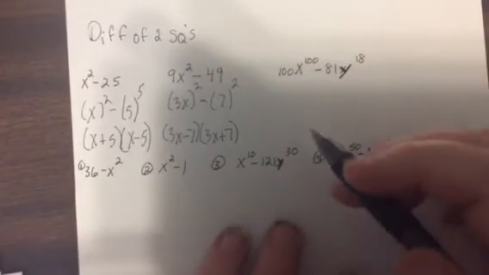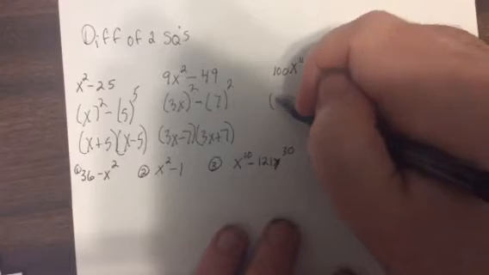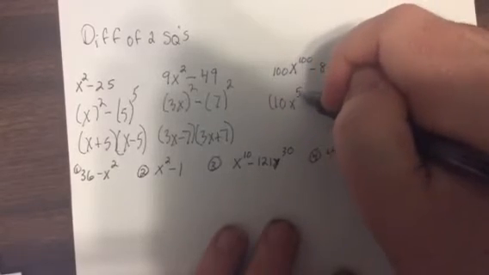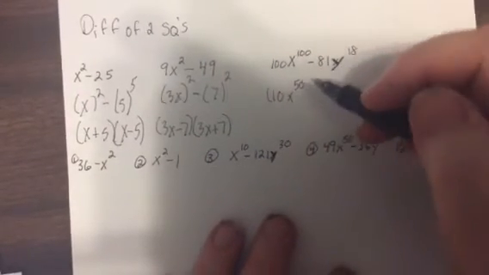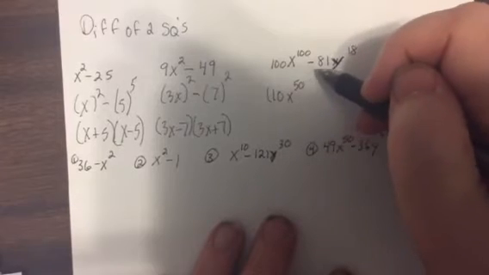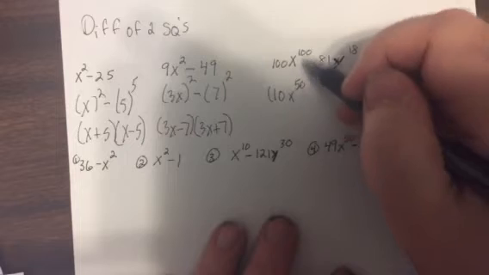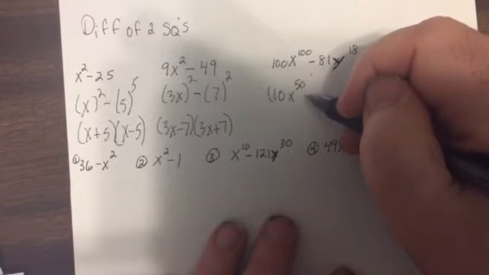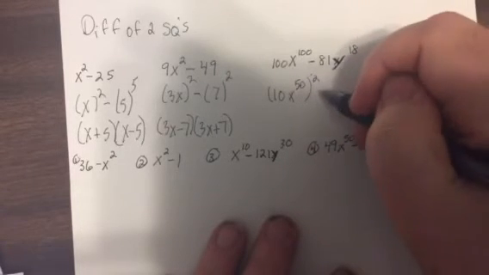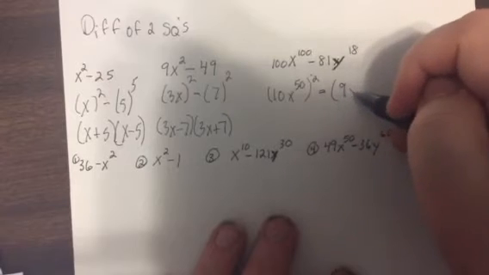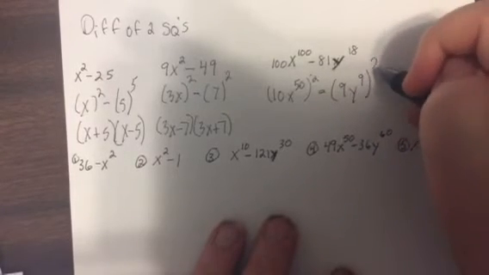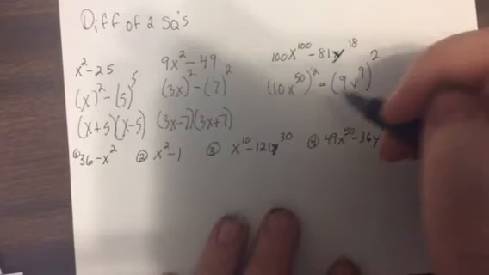That's the answer. Here, this is 10x to the 50th, because when you raise a power to a power, you multiply. X to the 50th squared would be x to the 100th. Minus, this would be 9y to the 9th squared. Just divide the power by 2.